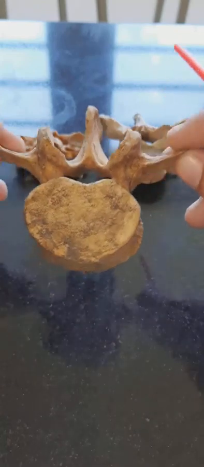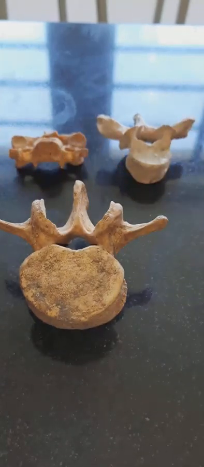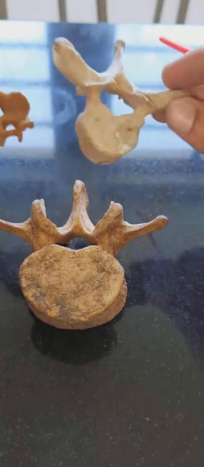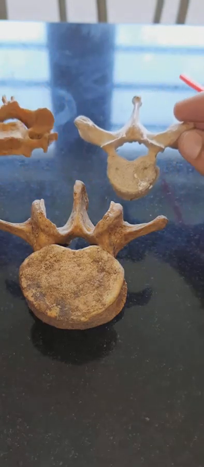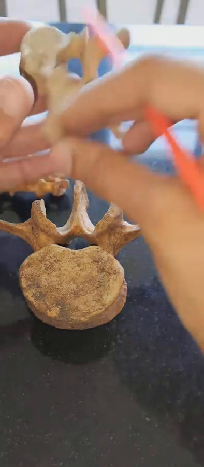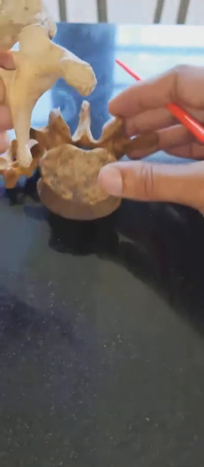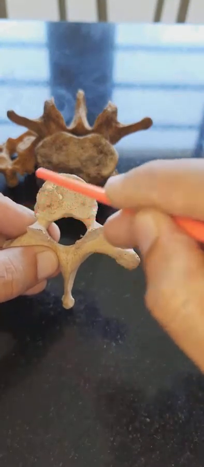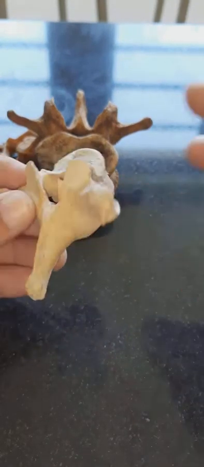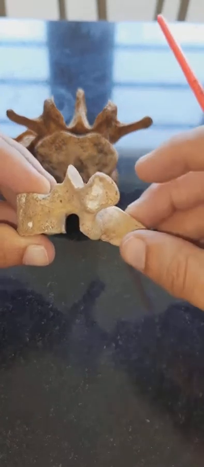Now let us compare the lumbar vertebra with the other vertebrae that we have studied, that is the thoracic vertebra and the cervical vertebra. You can see this is the thoracic vertebra. The thoracic vertebra has a small heart-shaped body, and it has costal facets on the sides of the body and the transverse process for the attachment of the ribs.